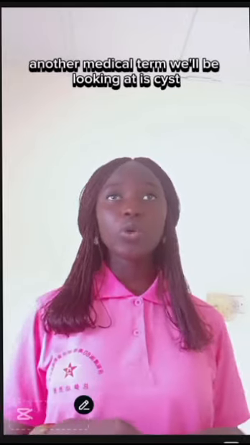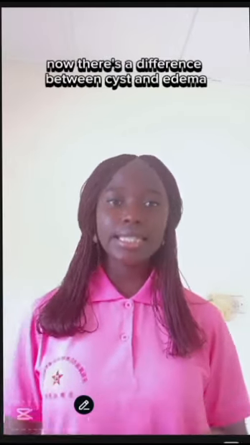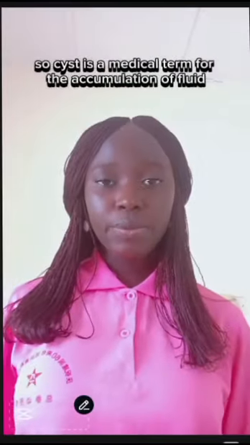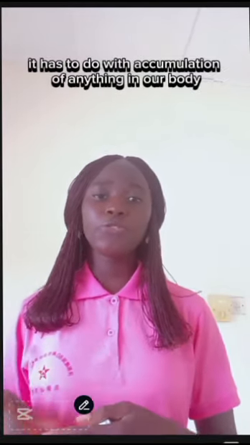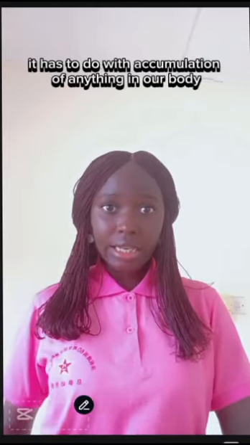Another medical term we'll be looking at is cyst. Now, there's a difference between cyst and edema. So cyst is a medical term for the accumulation of fluid, air, blood, or pus. So it has to do with accumulation of anything in our body.